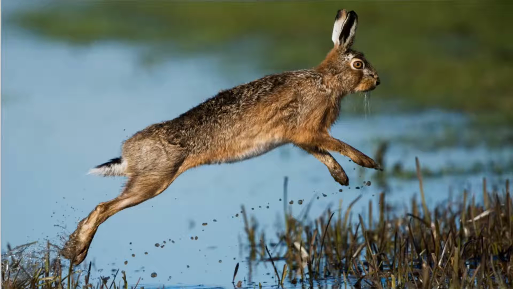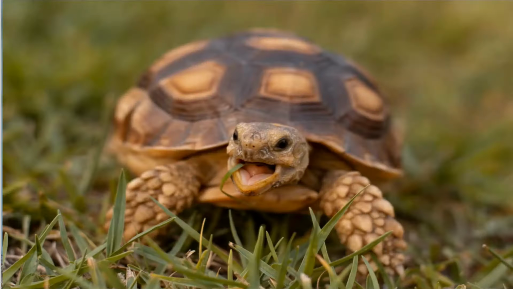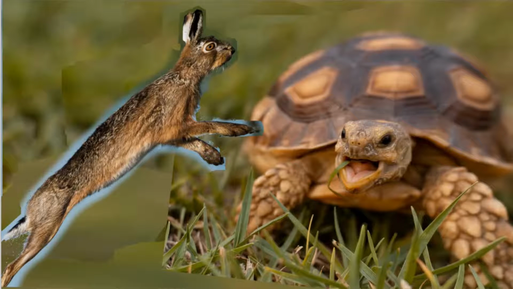The hare is considered very fast, and we think of speed when we see a hare. When we see a tortoise, we think slow. We all remember the story of the tortoise and the hare. That's animals. They can add contrast to your thumbnails.